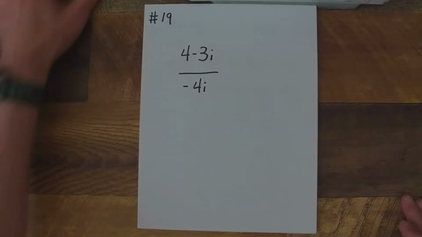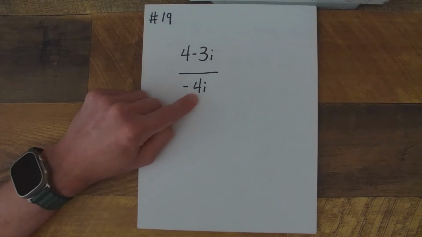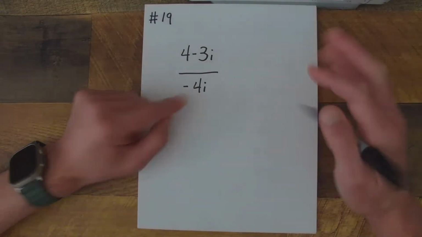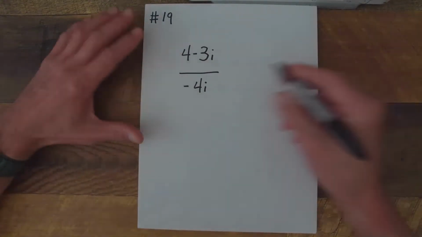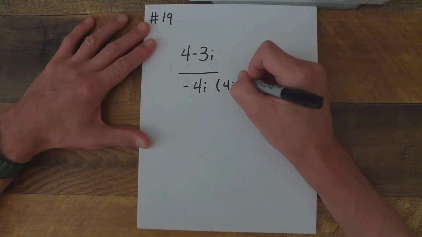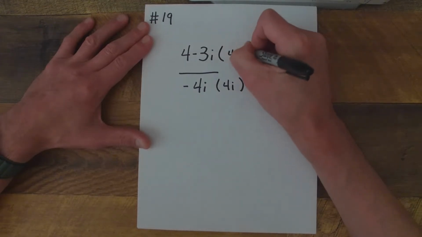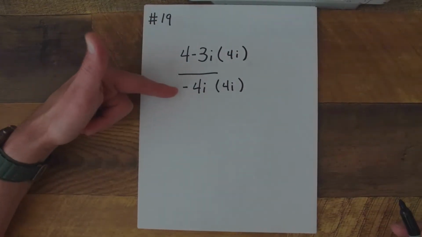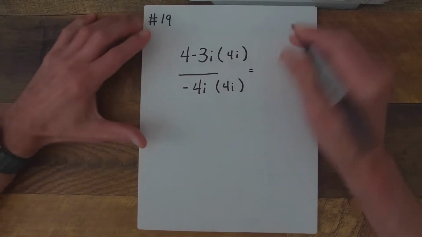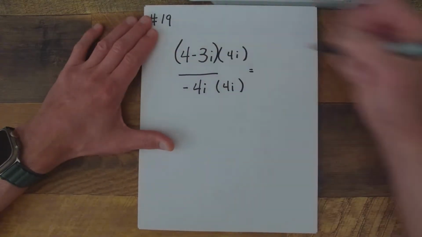All right, for number 19, in order to simplify this problem, one of the rules of math is we can't have imaginary numbers in the denominator. So we're going to multiply by, think of this as multiplying it by the opposite of it. The opposite of -4i is positive 4i. And if we're going to multiply the denominator by 4i, we have to multiply the numerator by 4i also. So let's start with the numerator.